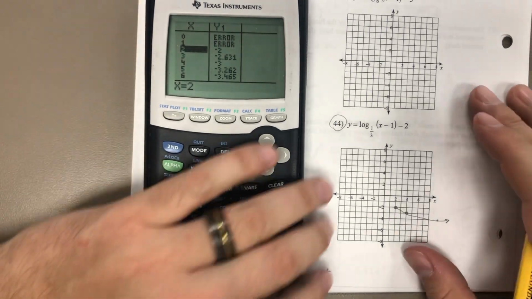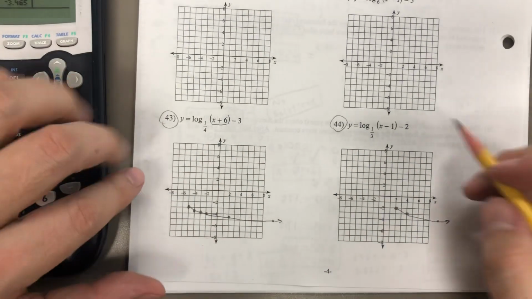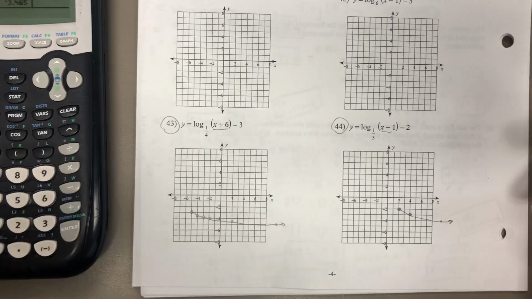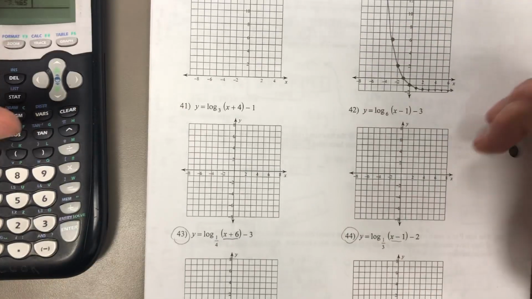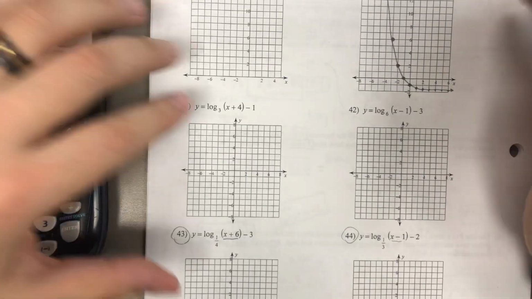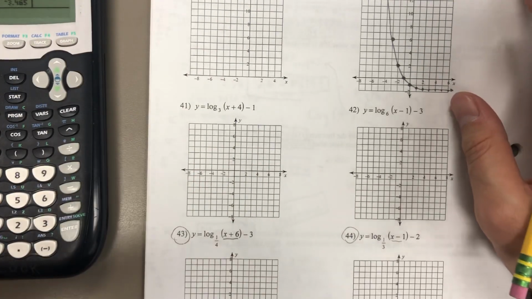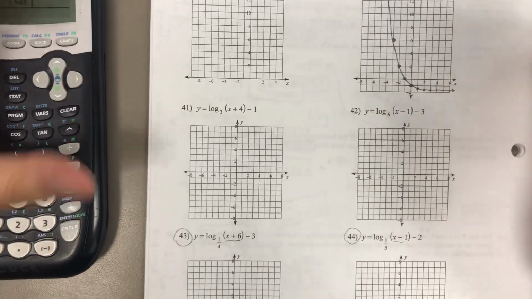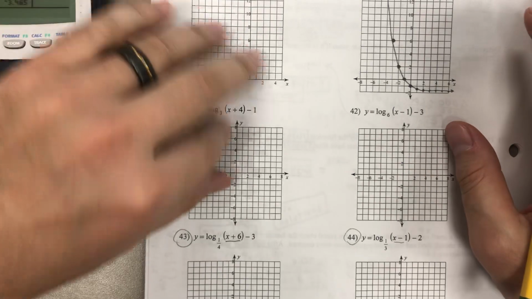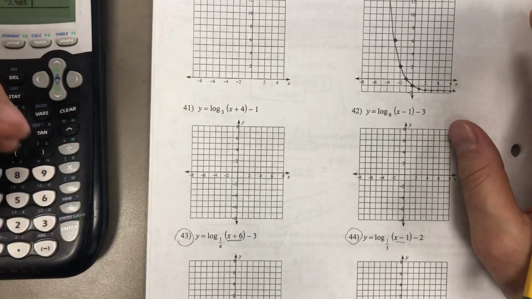All right, so let's leave our log graphs like that until we get to the domains and the ranges, and then graph all these by hand. If you have a graphing calculator, this is a piece of cake. If you don't have a graphing calculator, that's all right. You don't have to worry about it. You can still graph all of this stuff out. It just takes a little bit more time.